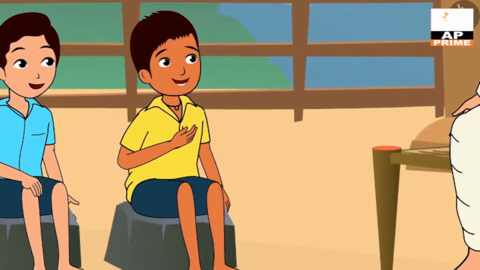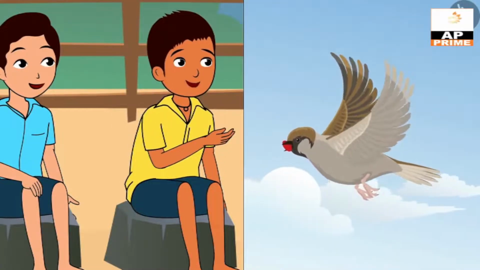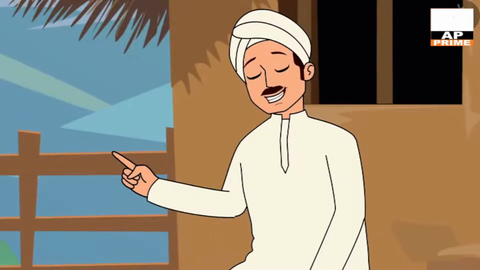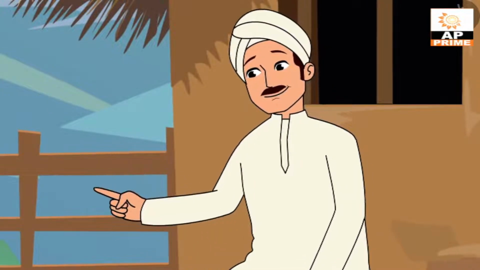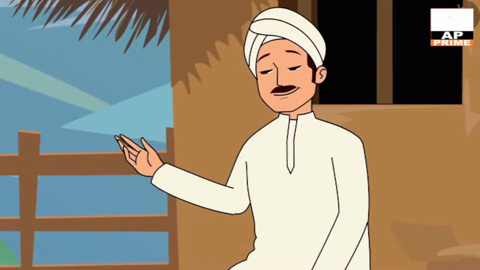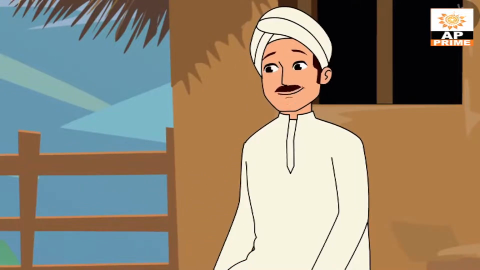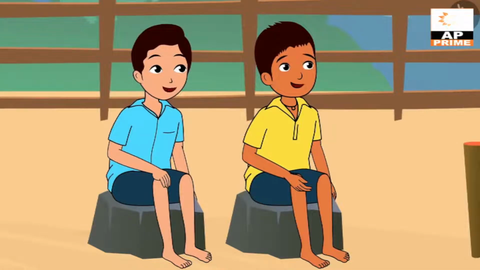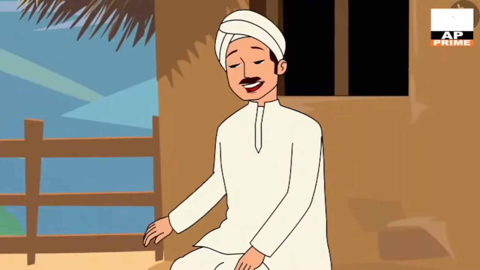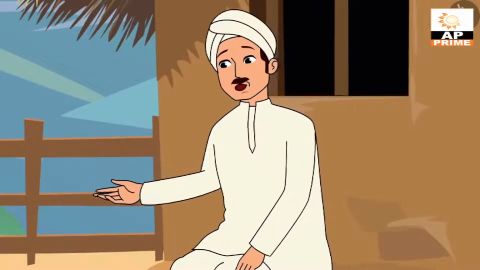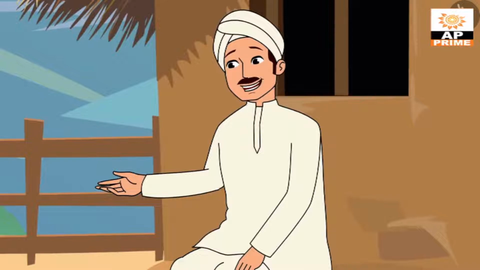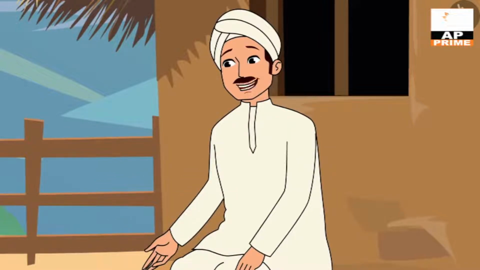Kaka, I have seen that a few birds keep holding something in their beak. Yes, a few birds keep holding the seeds in their beak and drop it anywhere they want. These are the several ways by which birds disperse seeds. How interesting this information is. Now it will eat the pulp and throw the seed away. If a seed gets all the nutrients in right quantity, it germinates to become a new plant.